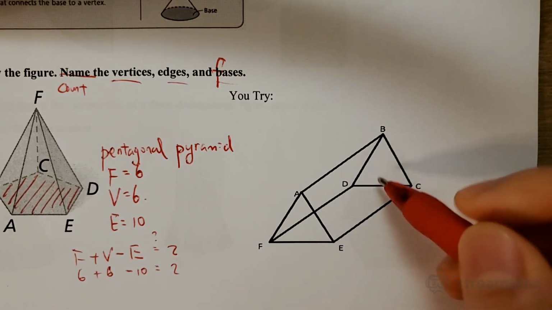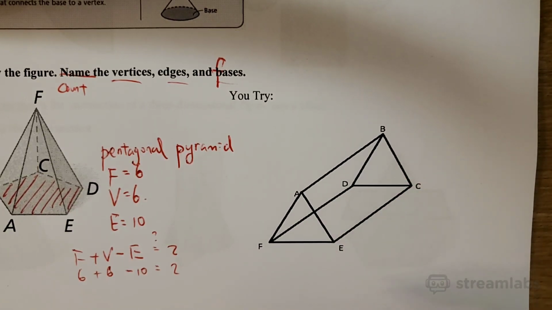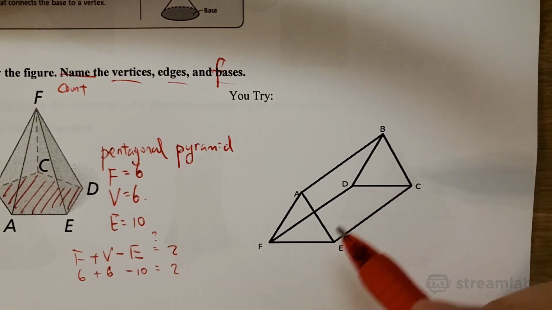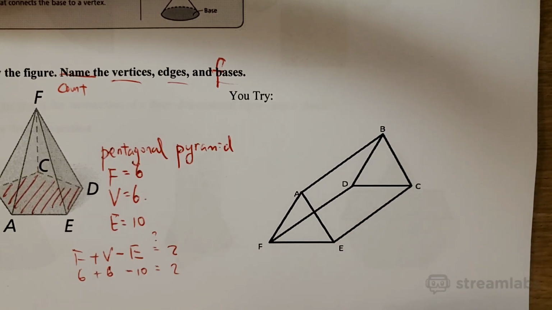So if you look at this, what should be the base? At first it would seem like, a common mistake here is some people like to say this is a rectangular pyramid. Okay? What's the problem with that? Why is this not a pyramid? Or is it a pyramid? I don't know. Tell me.